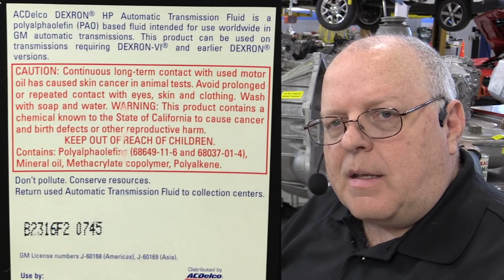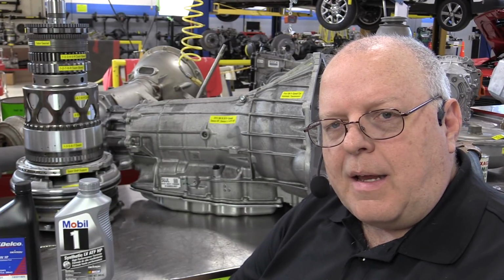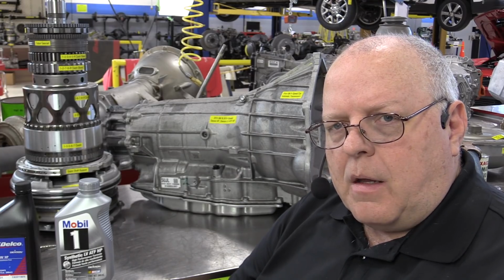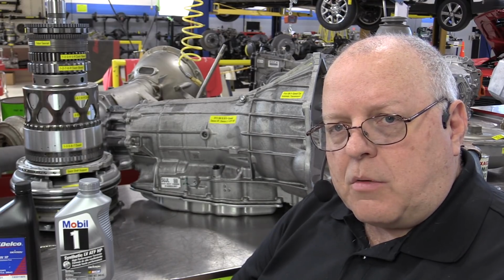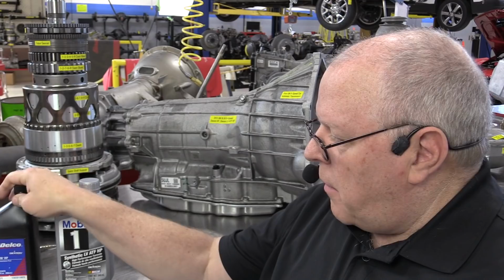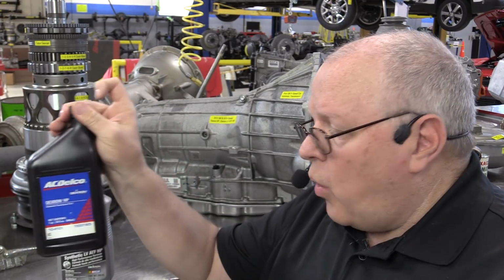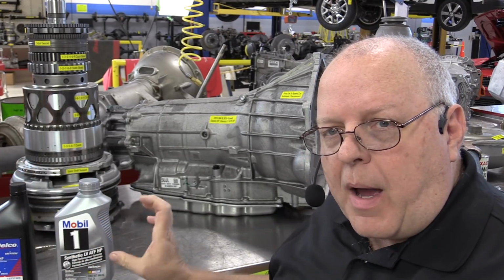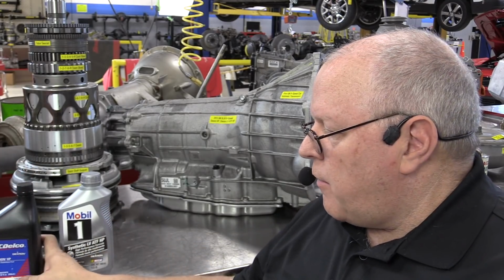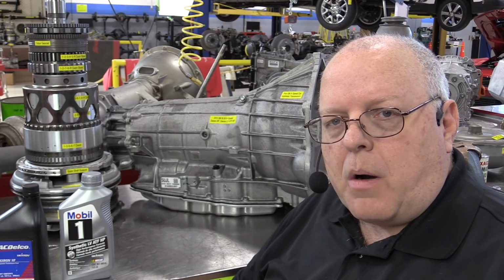So we have the 8L90 and there's also an 8L45. Now this transmission fluid, although it's made from a PAO synthetic base oil, has an additive package that is necessary for this transmission fluid to operate properly.